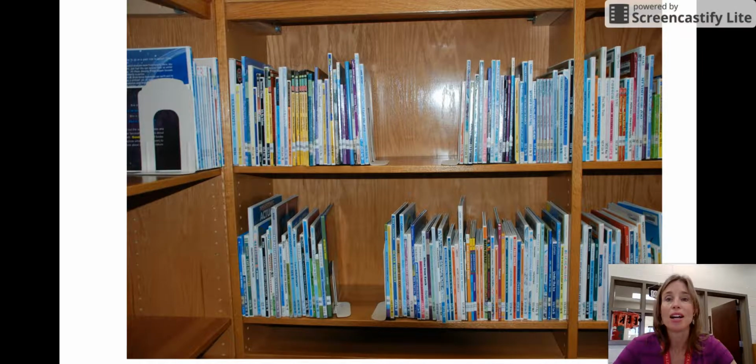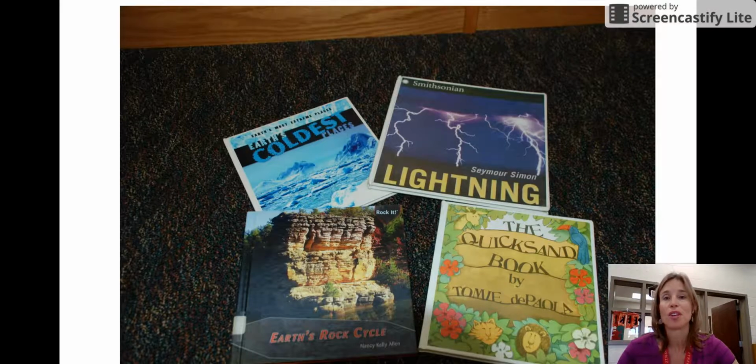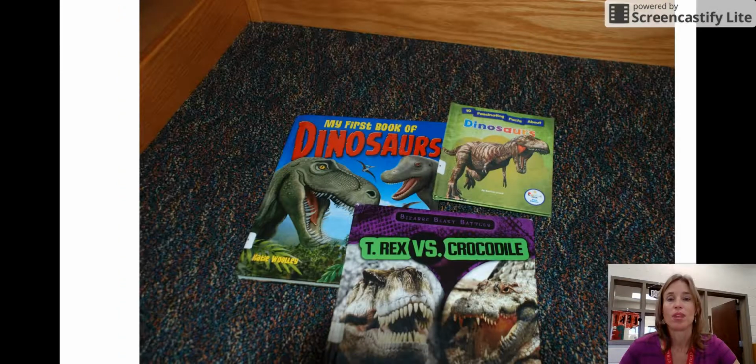All right, now we're moving to the back part of our library, in the 500 section still, but those two back shelves, and let me show you some more of the books in this section. Are you interested in volcanoes, places on Earth, driest places, wettest places, floods and tsunamis? You're going to find these books in the 500s. Remember, math and life science books. So we have lightning and quicksand and the rock cycle, coldest places.